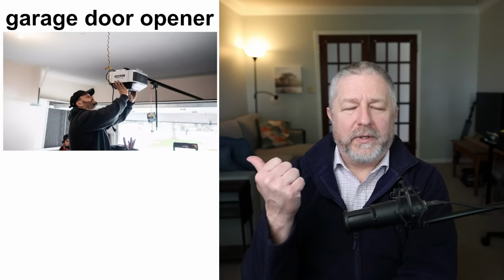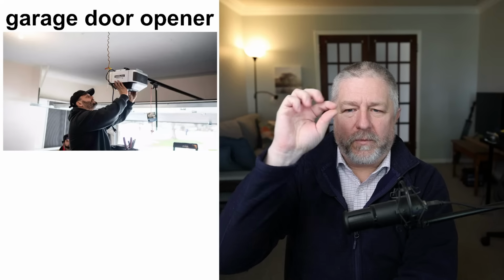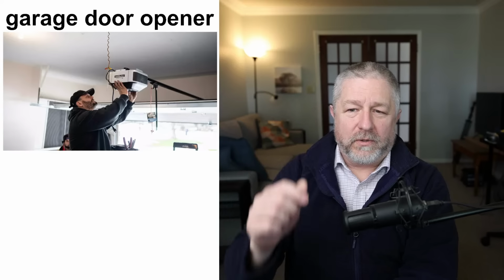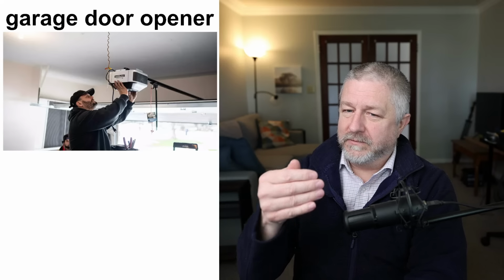So a garage door opener, a small motor with a connection to the door, and it will open the garage door. If you want to know what it sounds like, it's like, that's the sound I think it makes. I don't know for sure because I don't have one.